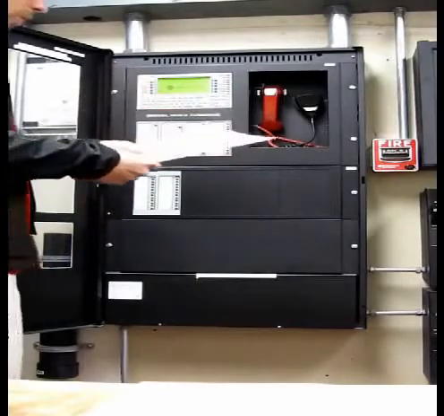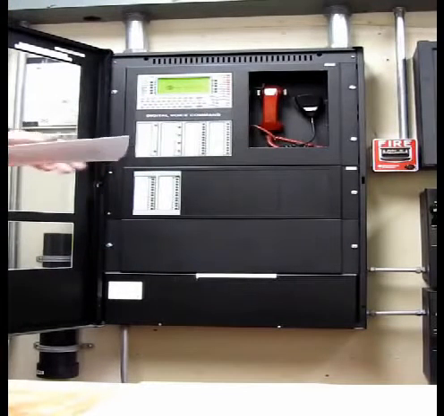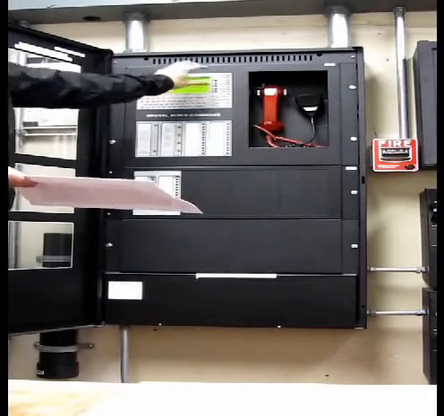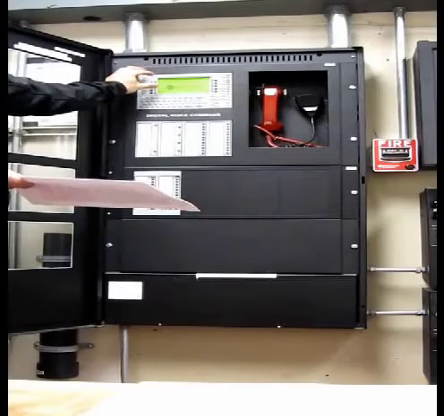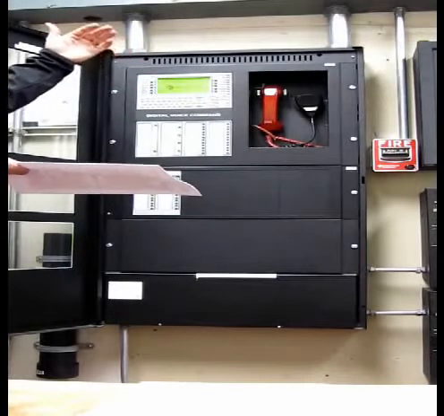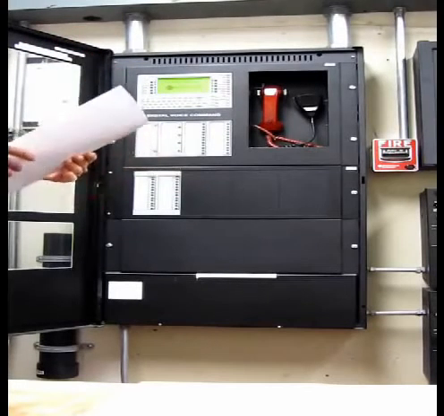So once it goes into alarm, that's where we come in with this paper right here. The first thing you want to do is acknowledge it, and that's, once again, just going to stop the beeping, the local piezo here. It's going to lock on the display of what's in right now. So you're going to see fire alarm, smoke detector, 5th floor, west corridor by room 565, for example. That's what it's going to say.